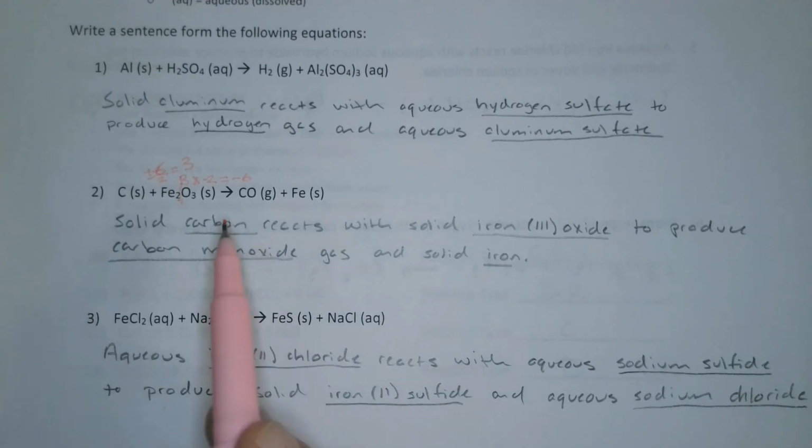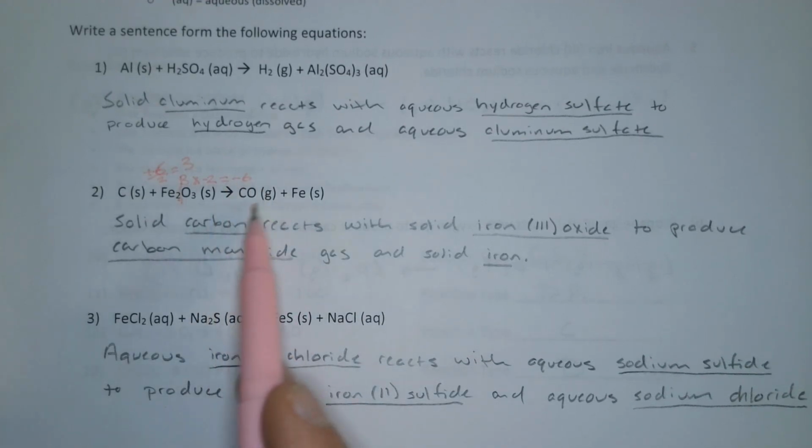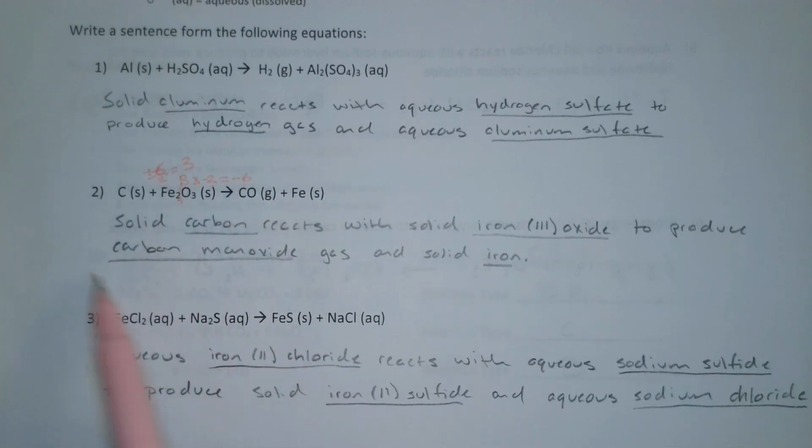CO is covalent, 2 nonmetals. We're going to use the prefixes there. Remember, you can't use mono on the first element, so it's just carbon.